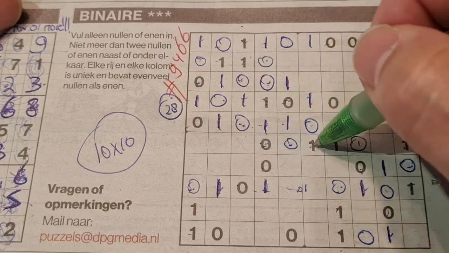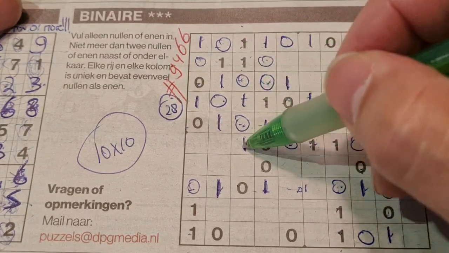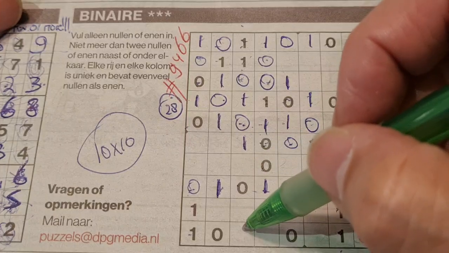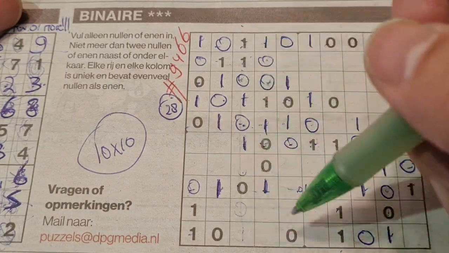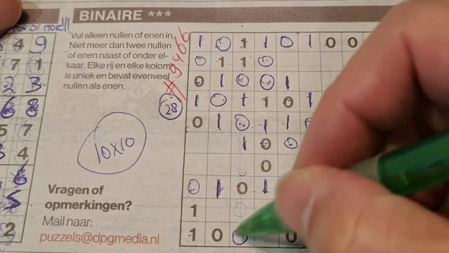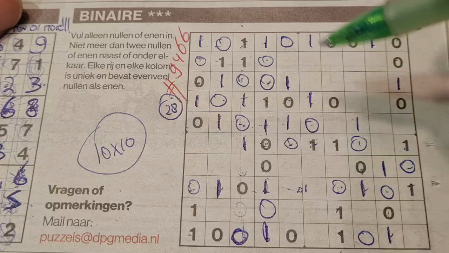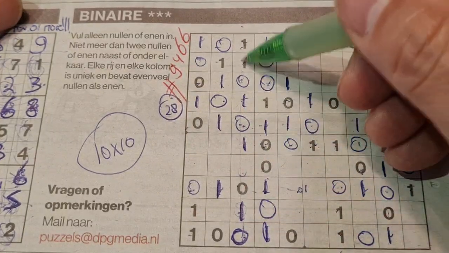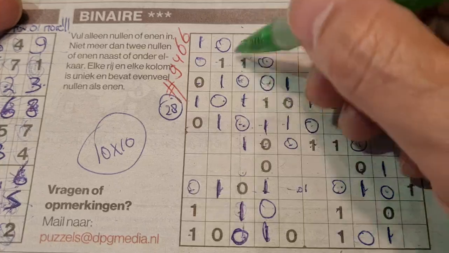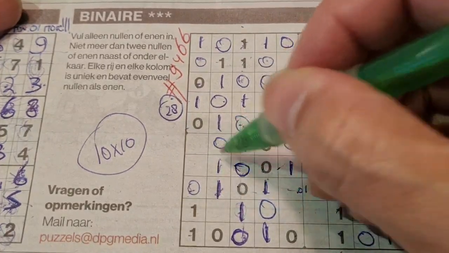Then double O's, here one, there one. 1, 2, 3, 4 ones. If I place number 5 there, the fifth one, then we have 3 O's in a row in this column. Not allowed, one of the rules, so this can be 1. Between two O's comes a 1. Between two ones comes an O. Between two O's comes a 1. Now we have 1, 2, 3, 4, 5 ones, so the rest are O's. Double O's, here one, there one. Double ones, here no, there no.